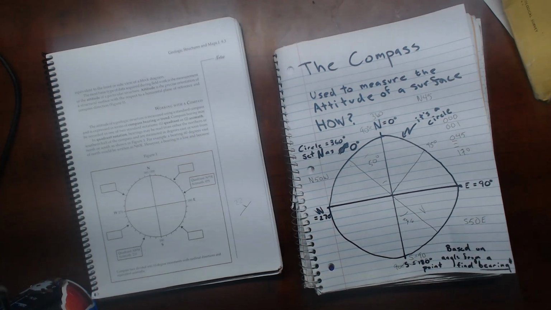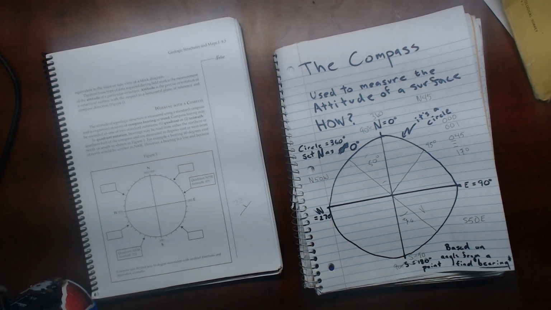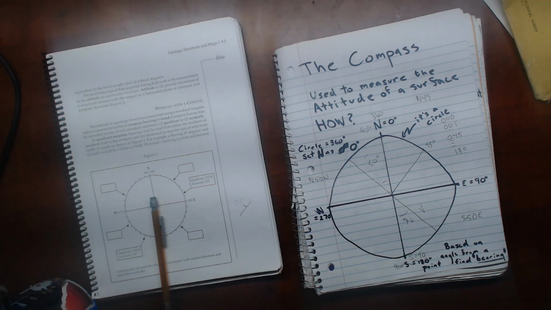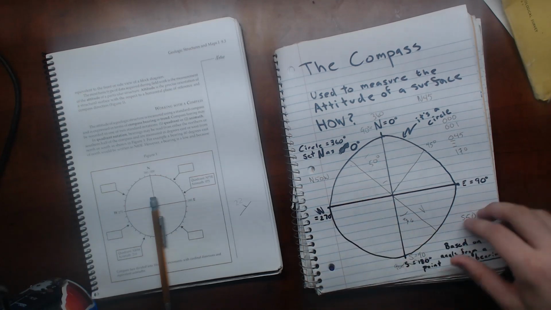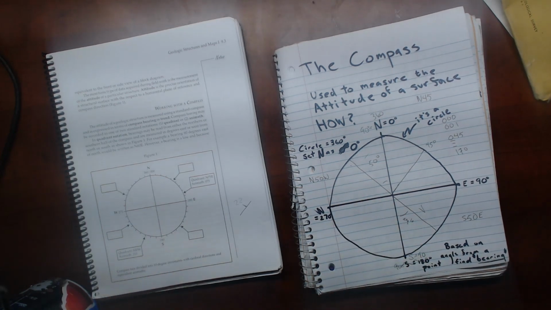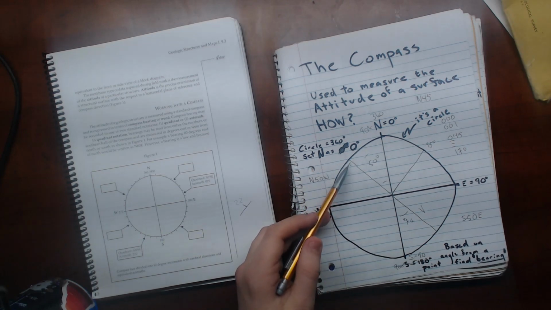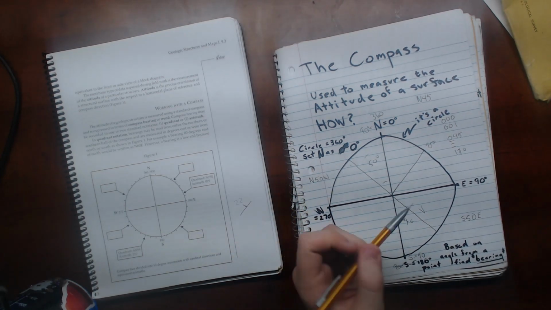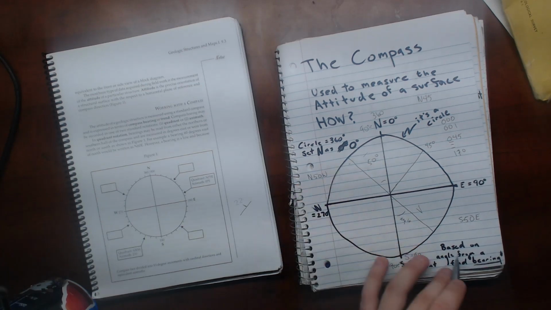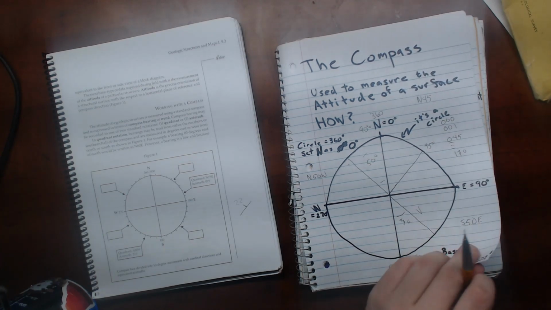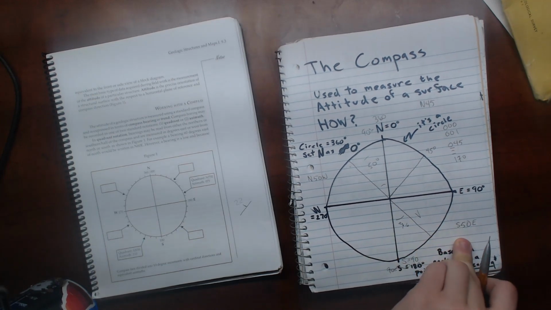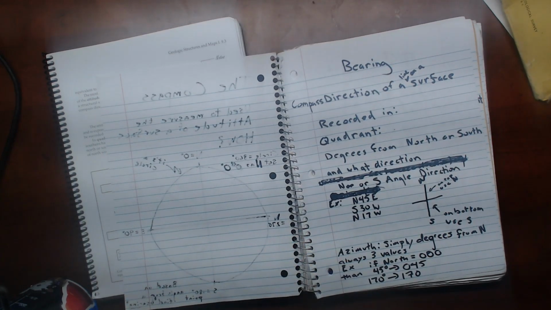So our bearing is just going to be the compass direction of a line. I've already drawn a line in here. So what's going on here is we have, say this is a bedding plane. It's going off in this direction. From here we can measure and record how far it's going and the angle, and which direction it's going. We can record that in two different ways.